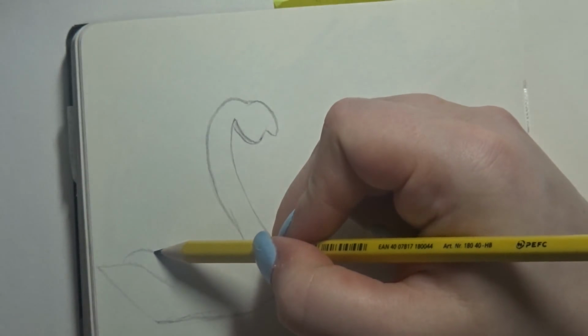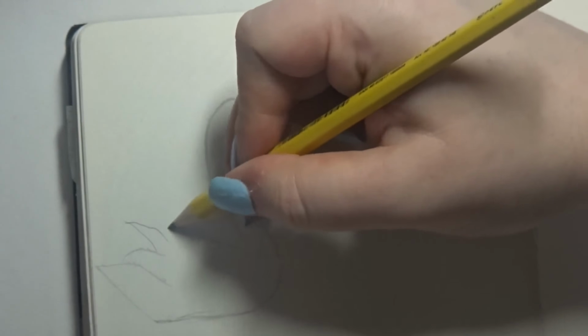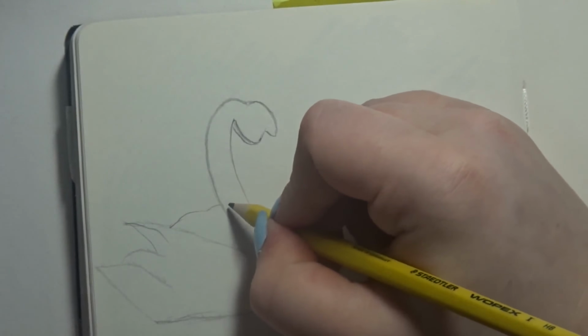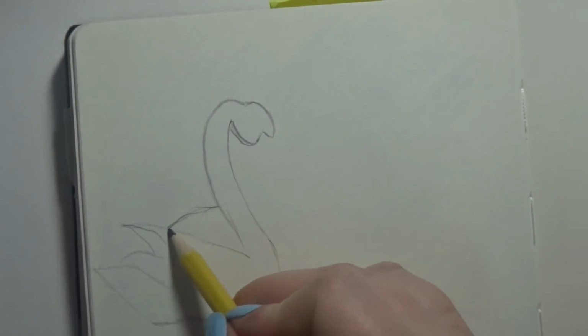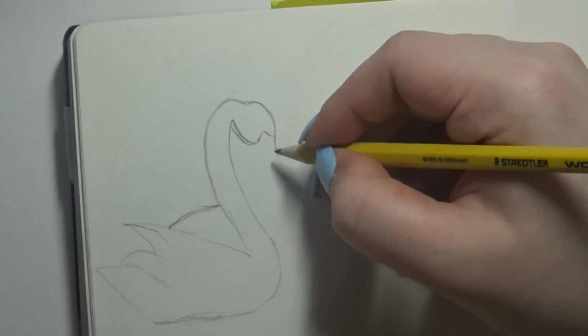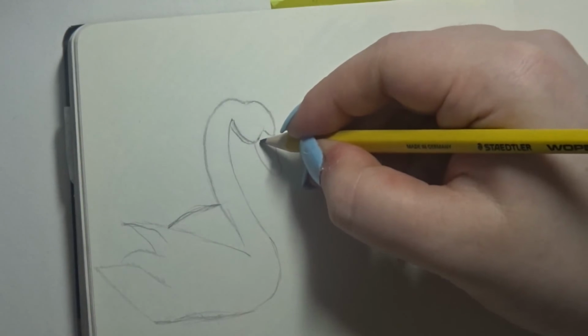So I'm just going to sketch out. I'm not worrying about whether it's amazing or not, you know. You can always clean up the lines later, like that, and then the beak is sort of down, like that.